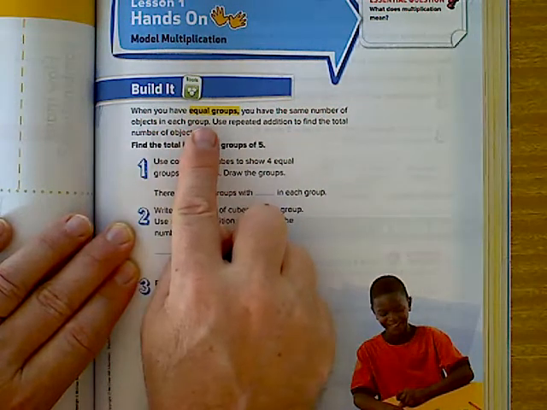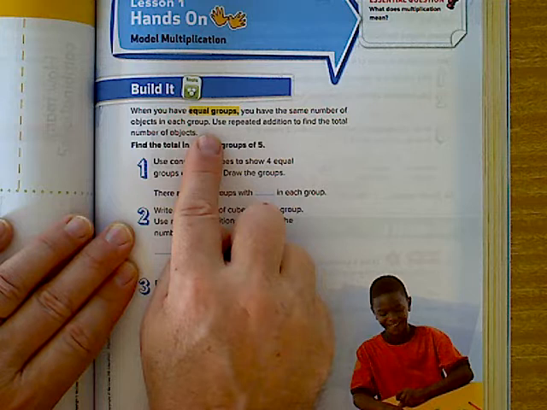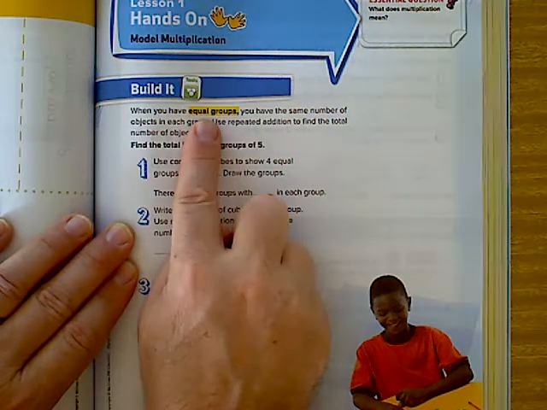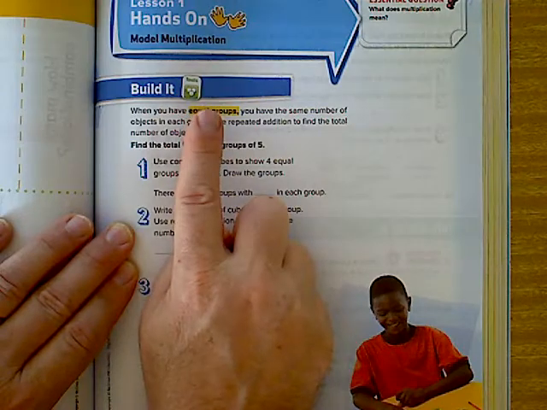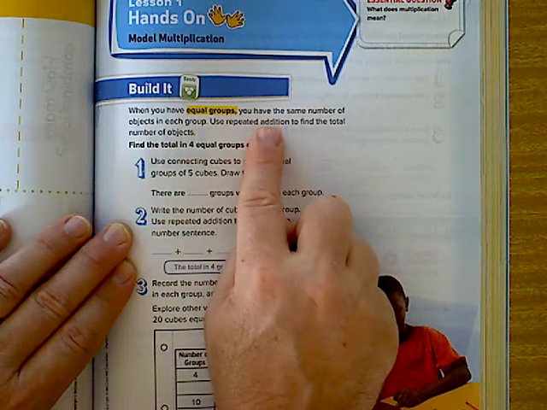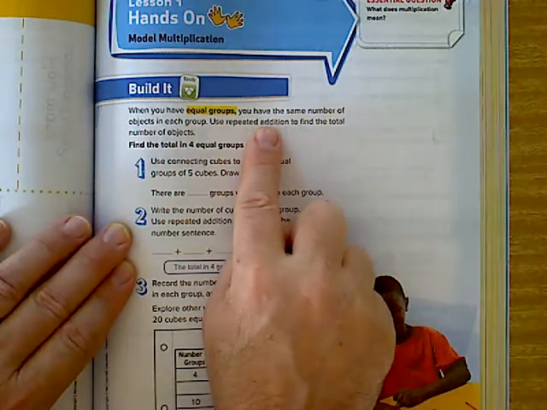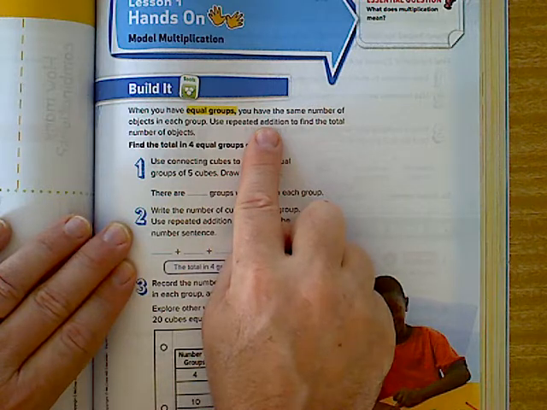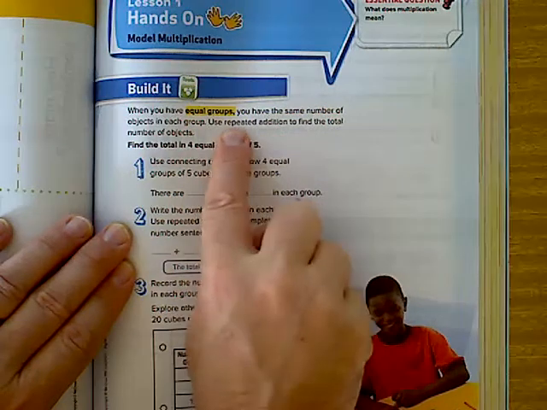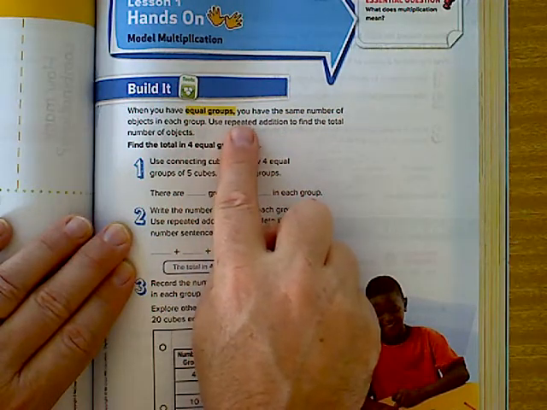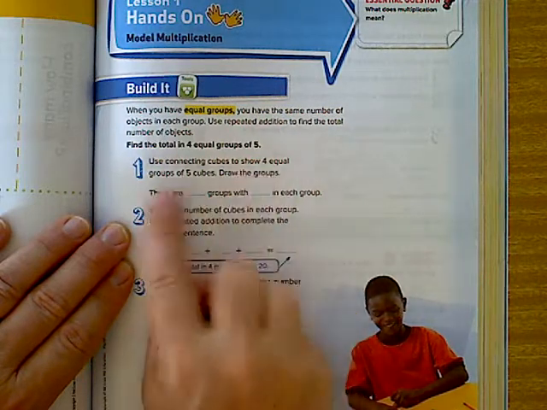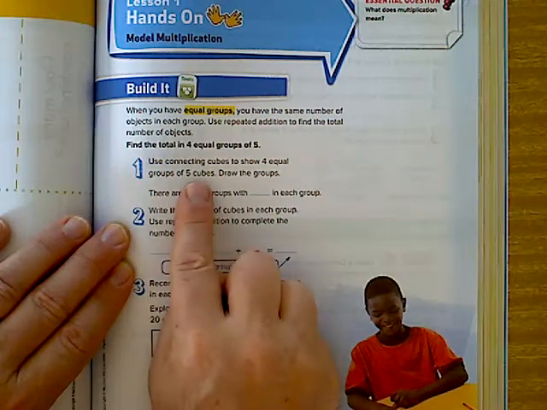Multiplication requires that all the groups that you're putting together have the same amount in them, okay? Because you're really just adding the same number over and over and over. In this way, multiplication isn't anything new. It's just repeated addition. That means you repeat the same number over and over and over. Okay, this says use connecting cubes to show 4 equal groups of 5 cubes.